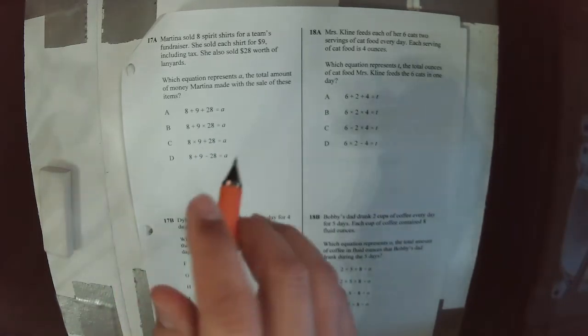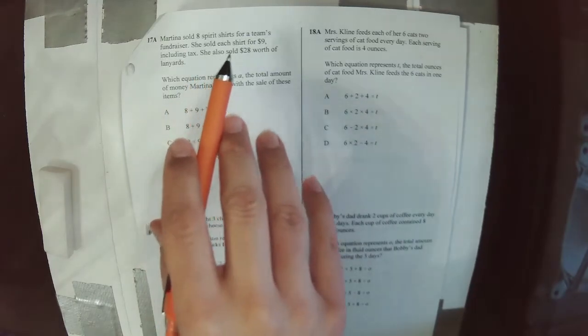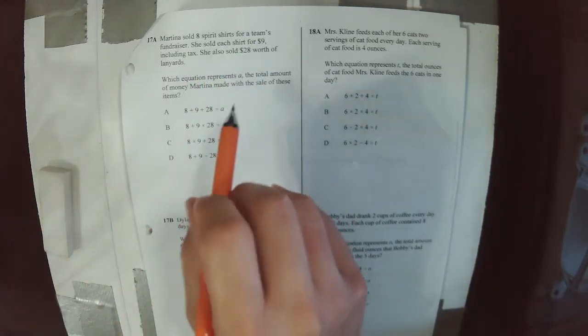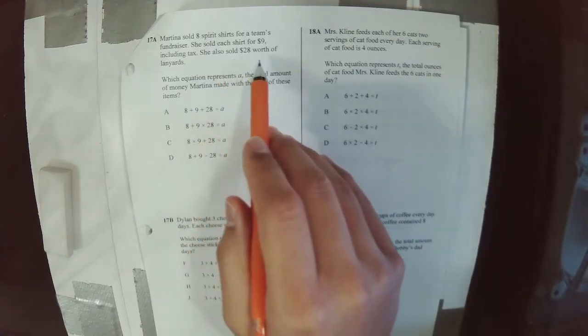Problem 17A says Martina sold 8 spirit shirts for a team's fundraiser. She sold each shirt for $9, including tax. She also sold $28 worth of lanyards. Which equation represents A, the total amount of money Martina made with the sale of these items?